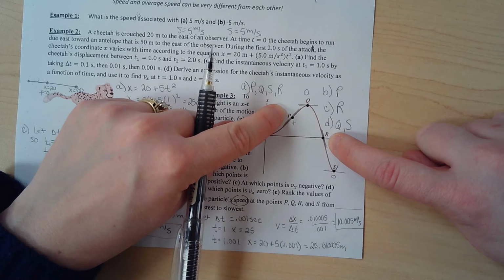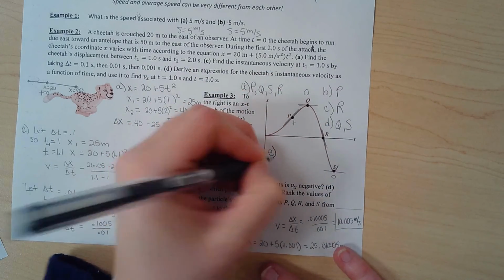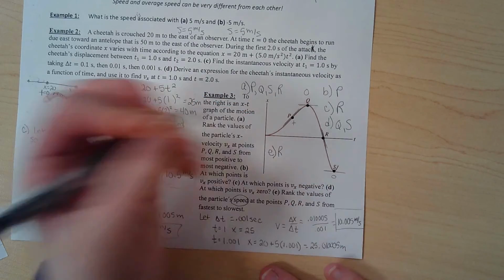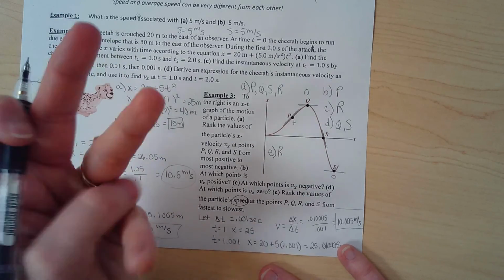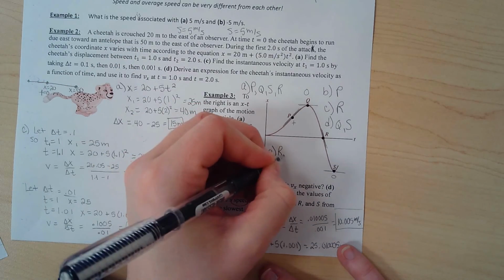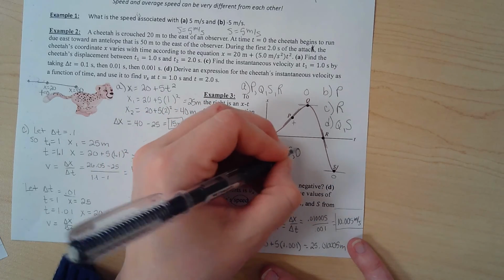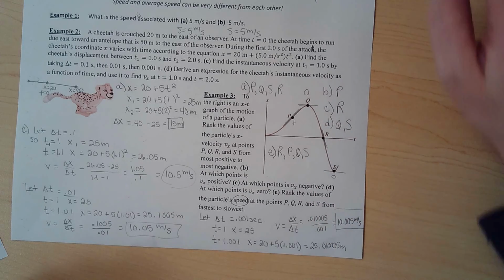To me, R is way more steep than point P. So in answer to part E, R is the most steep. I know it's negative, but it's still the most speed, because speed is just like the steepness. And then point P, and then Q and S are tied. Okay? Hopefully that should end the lesson, and we'll see you later.